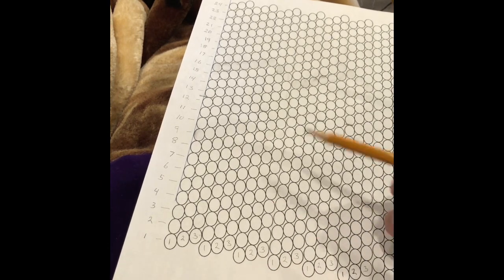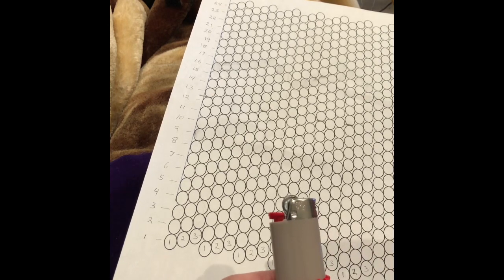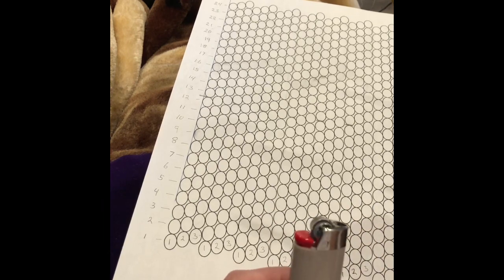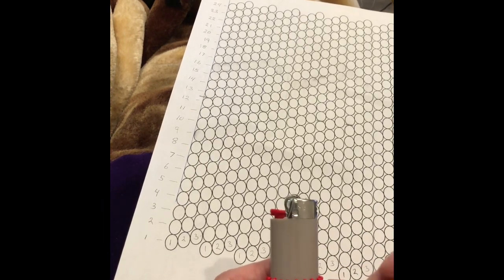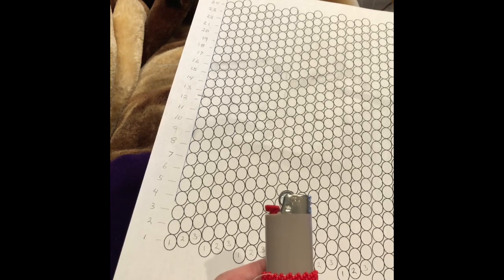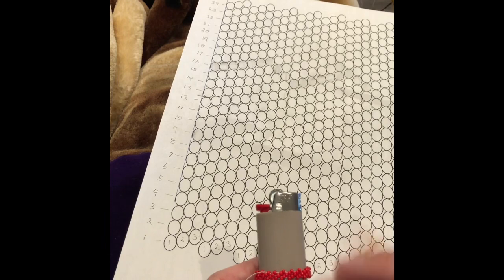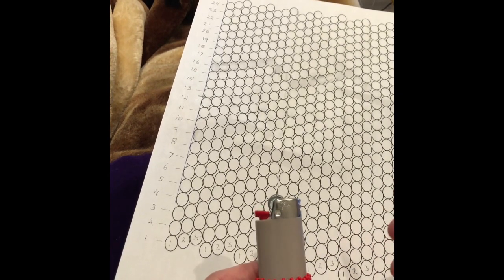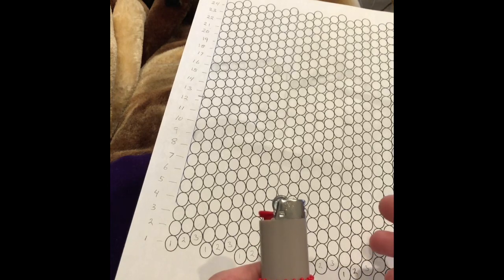For example, I could divide 6 into 54, and that would give me 9. That means I would have groupings of 6 repeated 9 times. So that's how I've calculated how to create patterns in order to repeat.